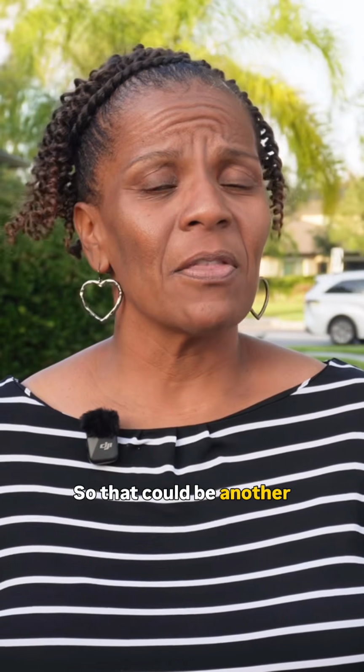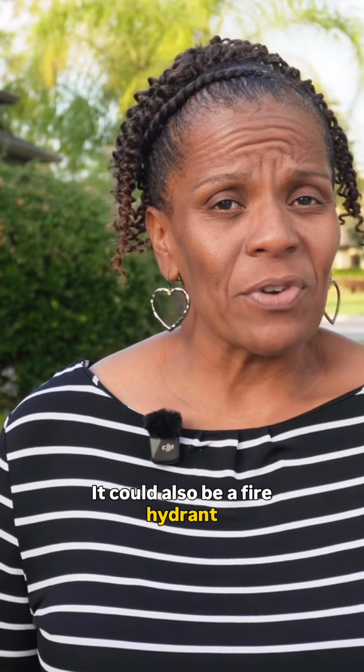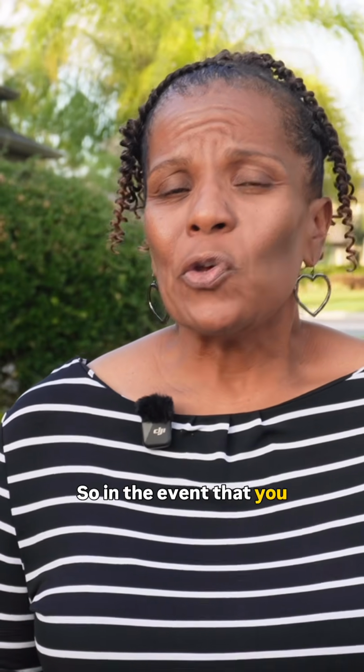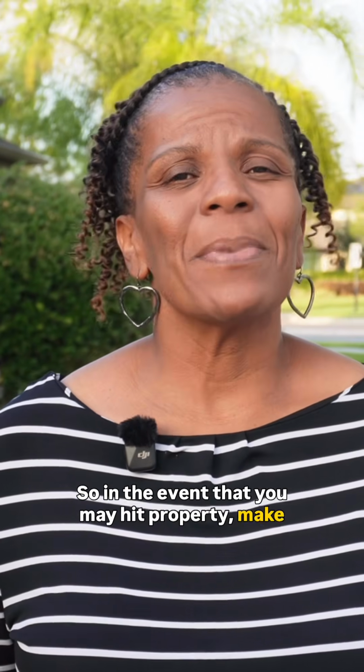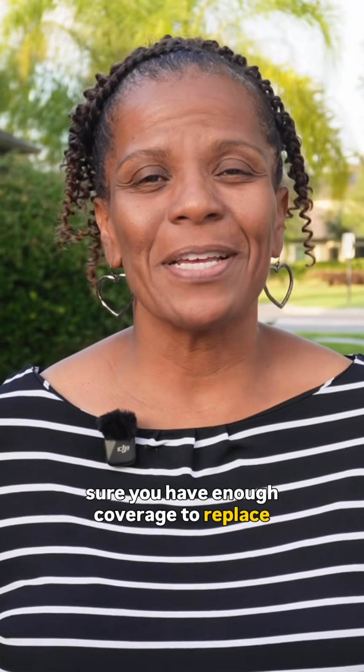So that could be another vehicle or vehicles. If you hit a house, it could be a house. It could also be a fire hydrant. So in the event that you may hit property, make sure you have enough coverage to replace property in the event of a loss.